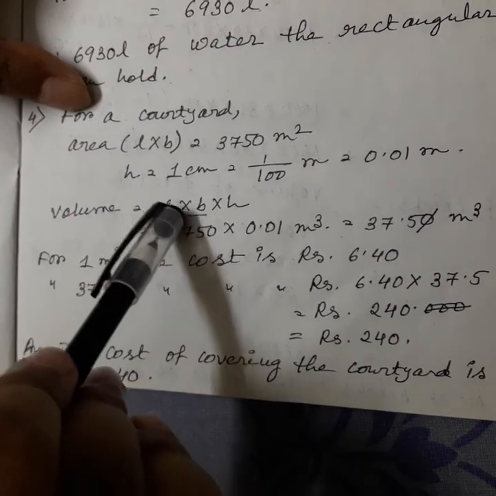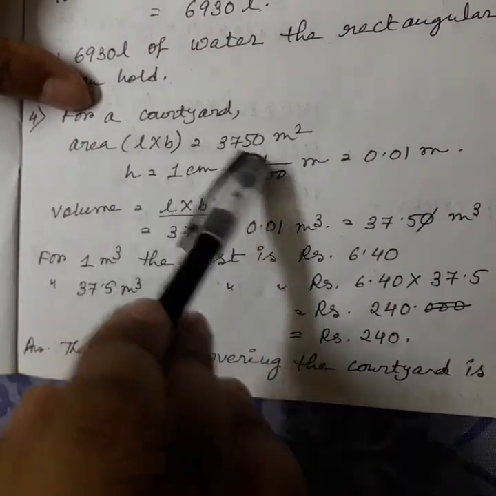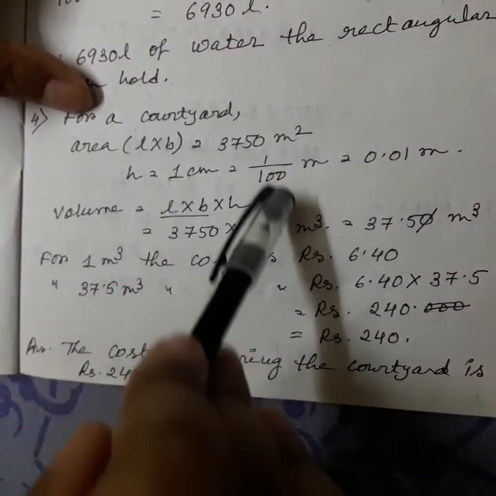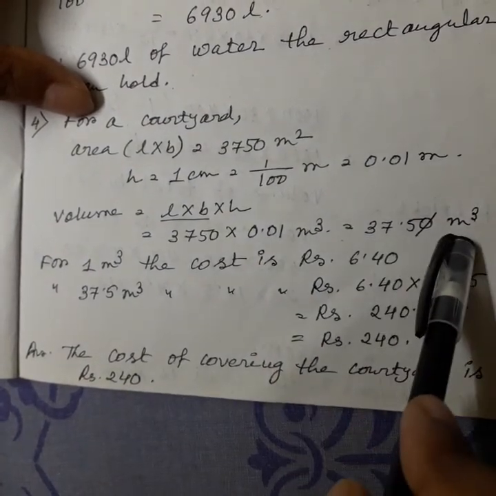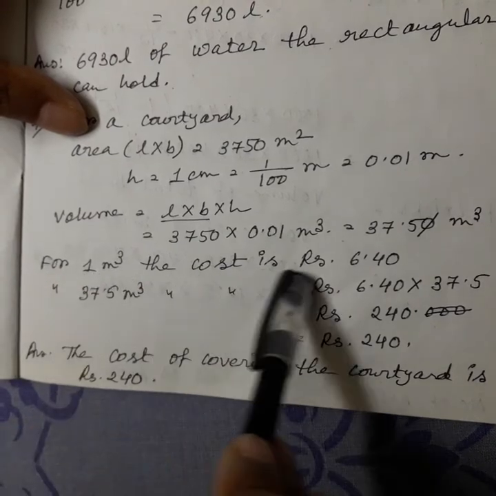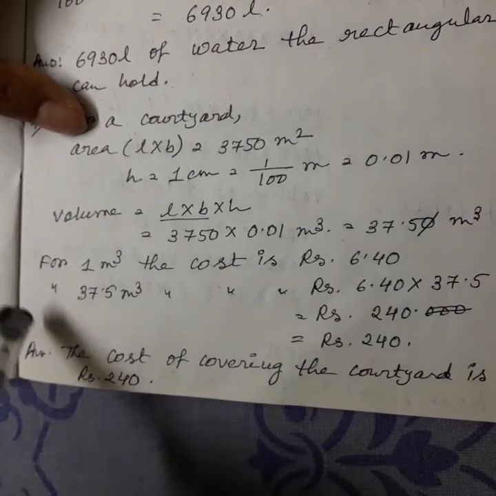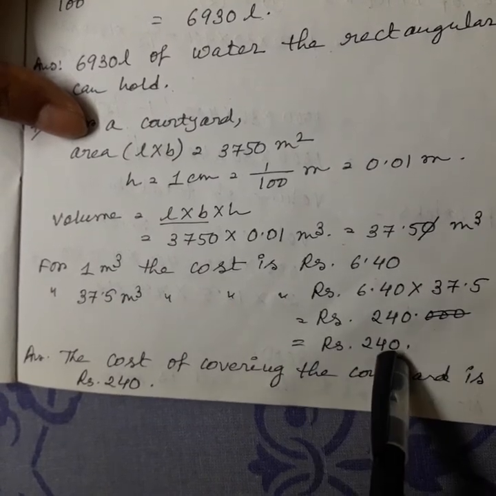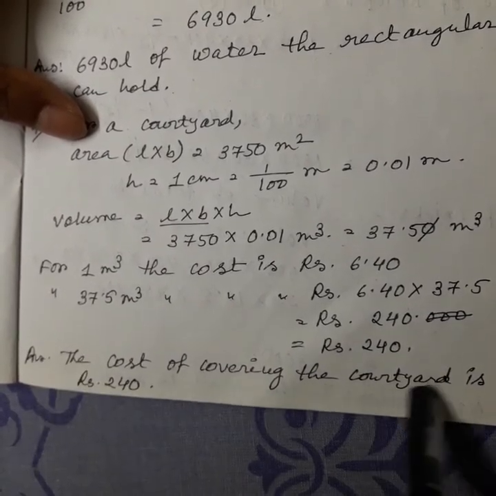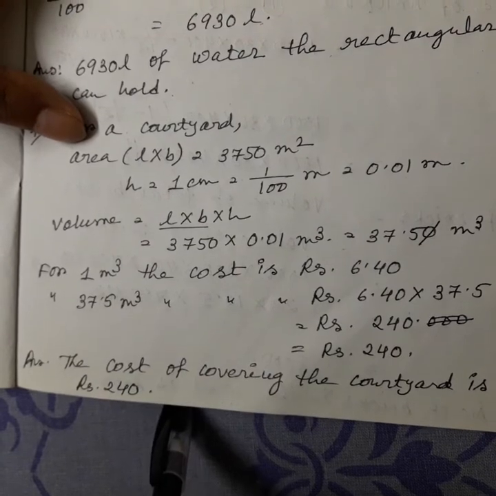Per cubic meter means for 1 meter cube, and that means you have to find the volume. So volume is L into B into H. L into B is what? 3750 and H is what? 0.01. After doing multiplication this will come. Now for 1 meter cube the cost is rupees 6.40. So for that meter cube the cost is this into this. So it's coming rupees 240. So the cost of covering the courtyard is rupees 240. That will be the answer.